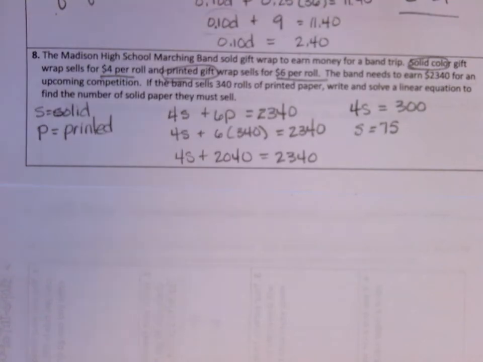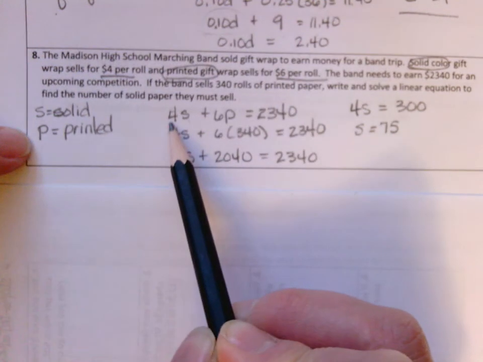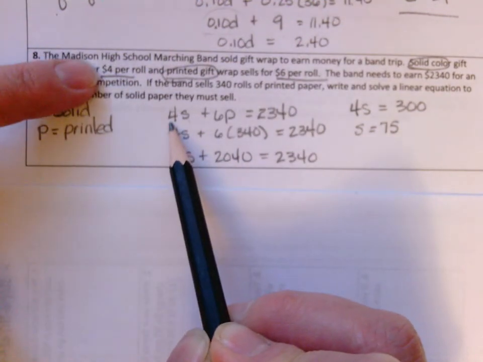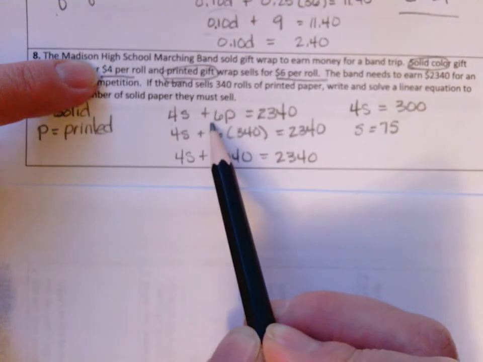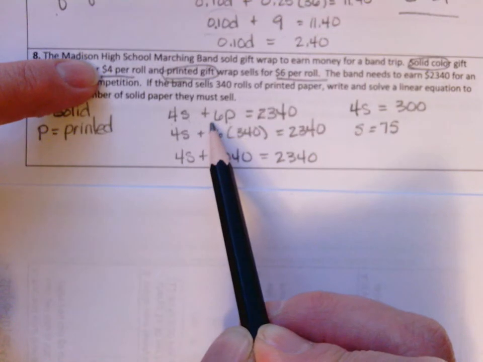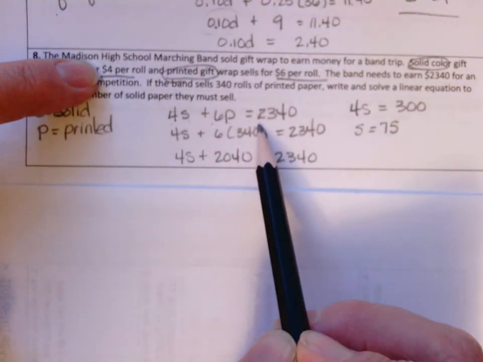So the two different quantities that I'm using here in this equation are S for the solid paper and P for the printed paper. And my equation is the number of rolls of solid paper times 4, because they're $4 per roll, plus the number of printed rolls times 6, because they're $6 per roll, has to add up to 2,340.